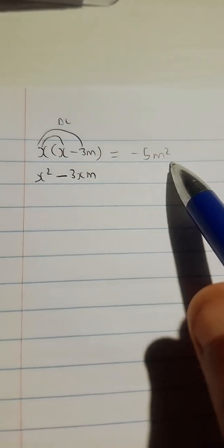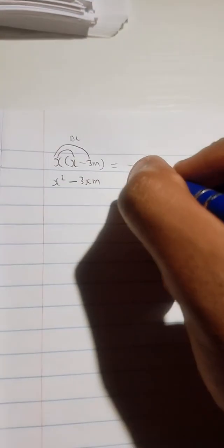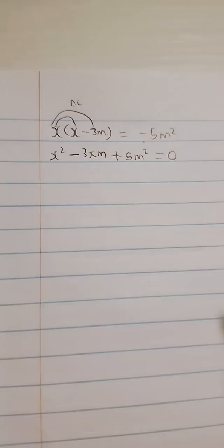What's x times x? x². What's x times −3m? −3xm. You take the −5m² and transpose it. It is negative, so it becomes positive 5m² = 0.